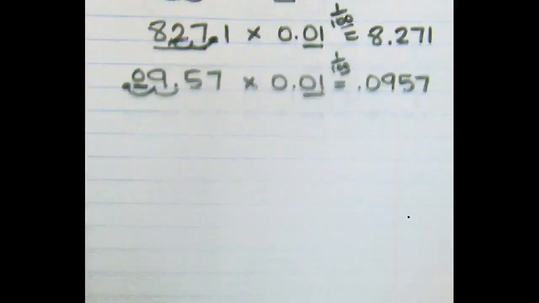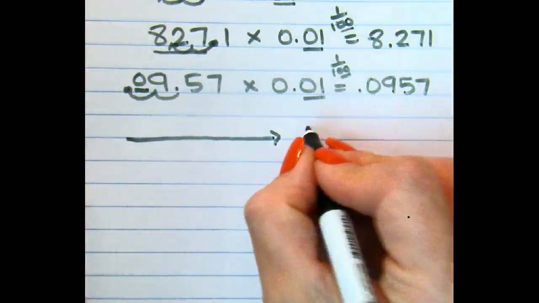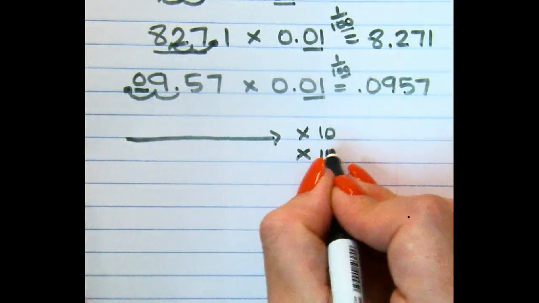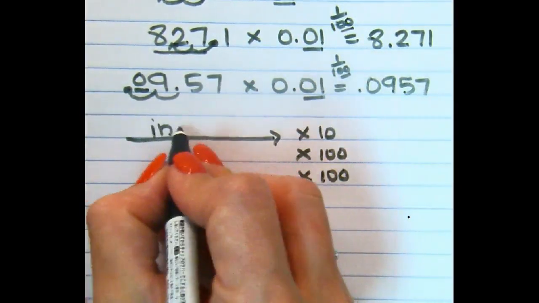So let's just remember one thing. When we're increasing in value, times 10, times 100, times 1,000, we will move to the right.